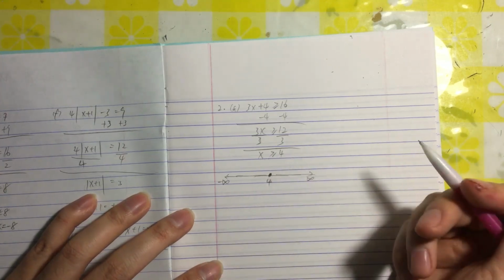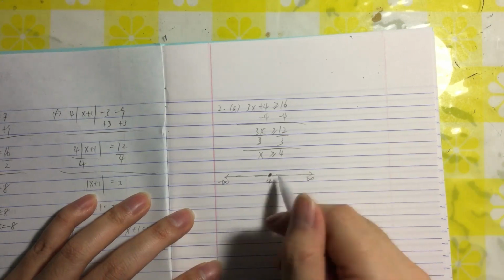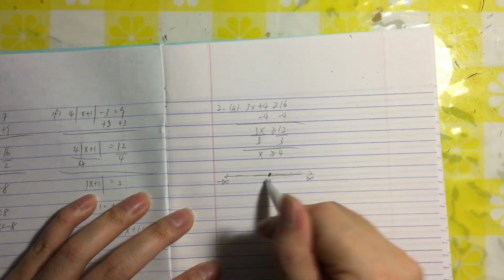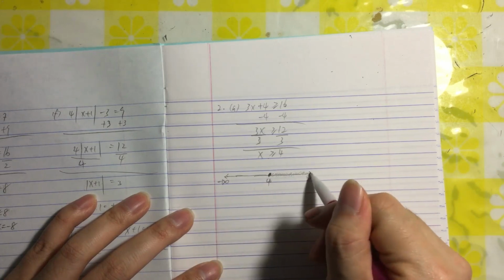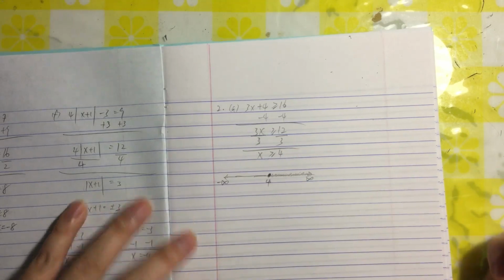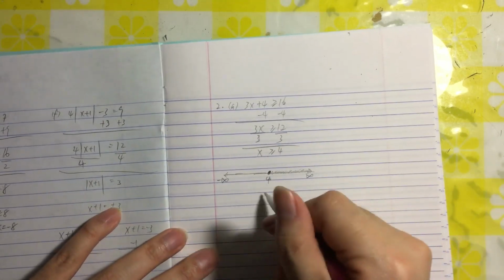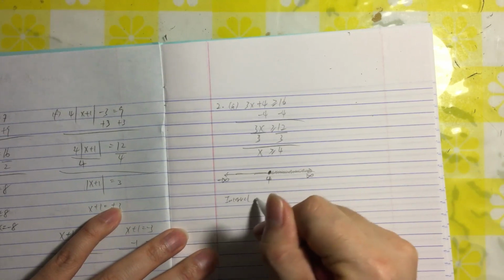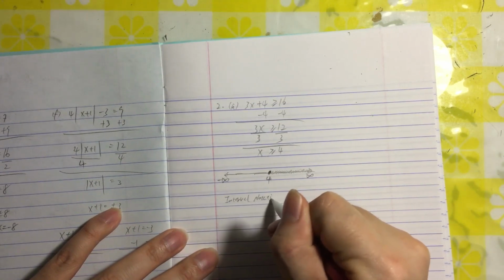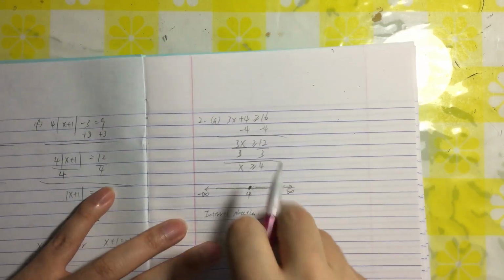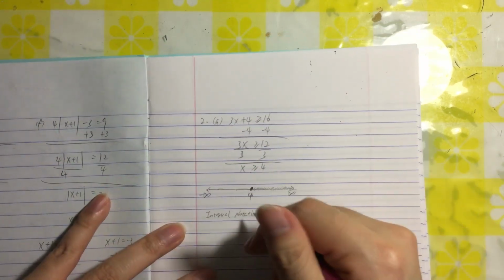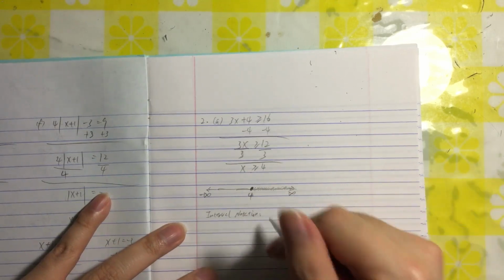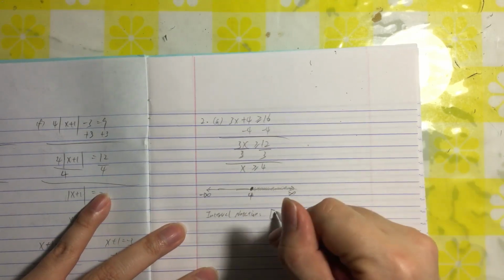x is greater than or equal to 4. We know that a number to the right side of 4 is greater than 4. So select the region to the right side of 4. So that's the graph of this solution. Now for interval notation, look at the shaded region here. Left endpoint is 4. 4 is included. Use a bracket. Bracket means 4 is included.